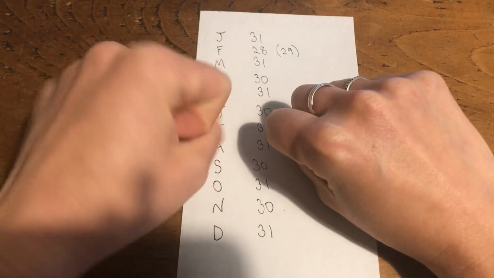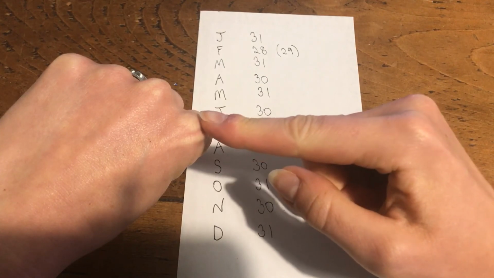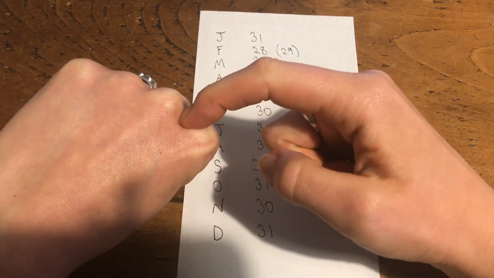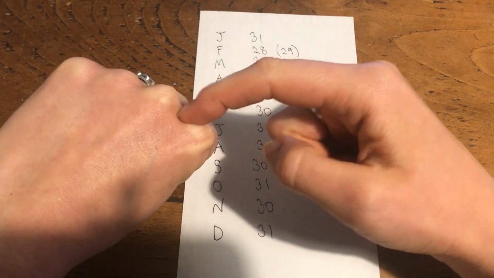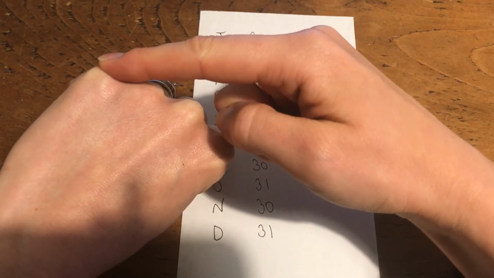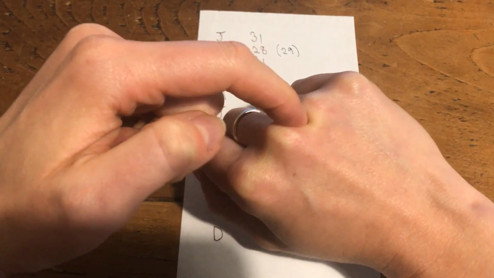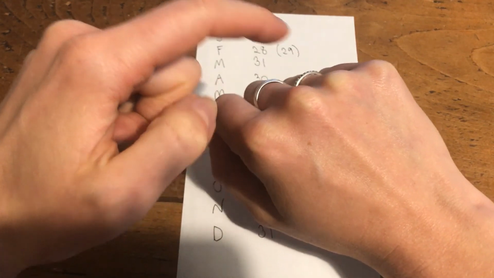So, we start here on my left side, my left hand, and you say the months on a knuckle and then in a space. So January, February, March, April, May, June, July, August, September, October, November, December. Okay.